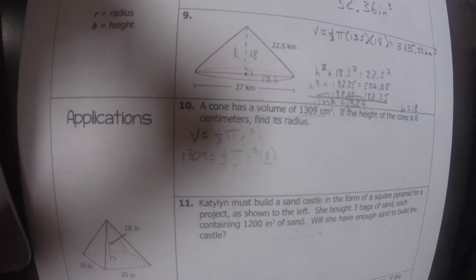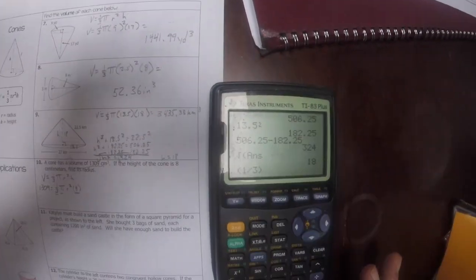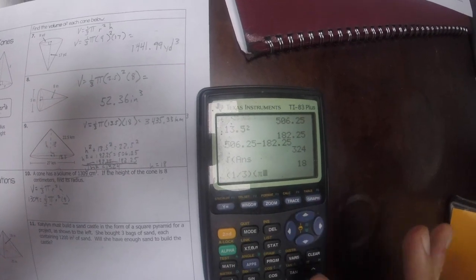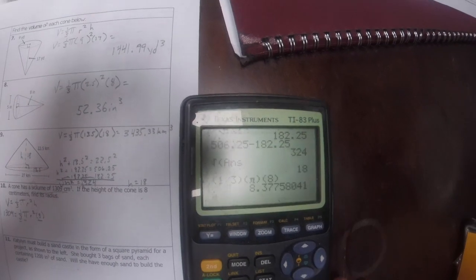And that'll be my coefficient for r squared. So I'm going to do 1/3 times pi times 8, and I get 8.3775.